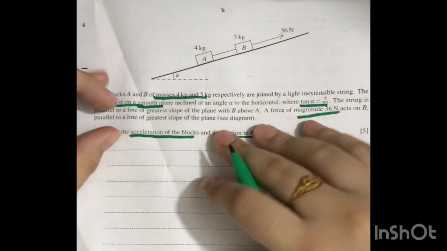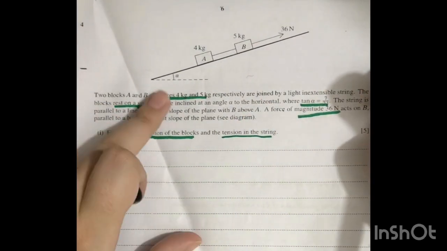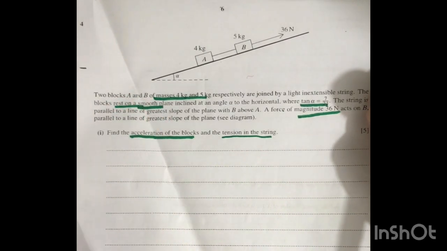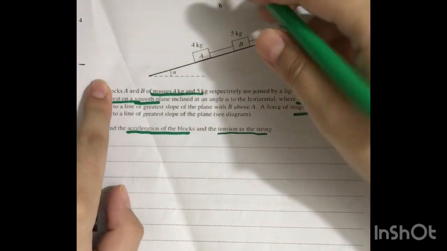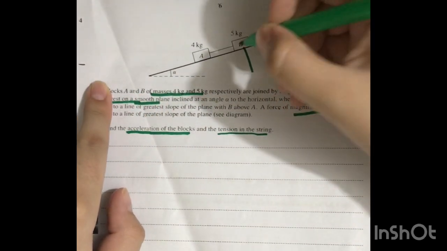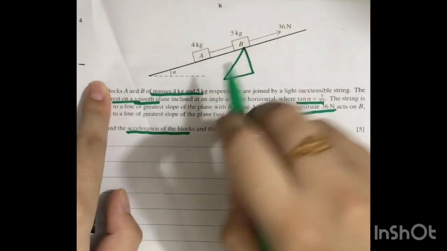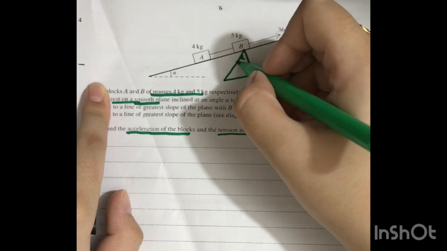So first, talking about this introductory paragraph that they've given us. First, they've given us the masses of both the blocks, so we need to resolve the weights. So for block B, there will be a downward pressure of the weight, and so the angle over here will always be equal to the angle over here.